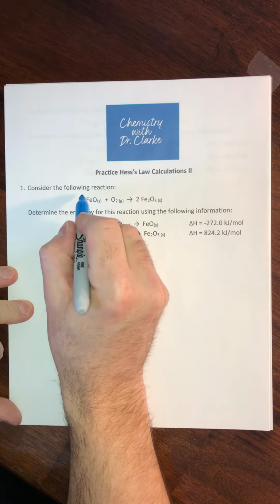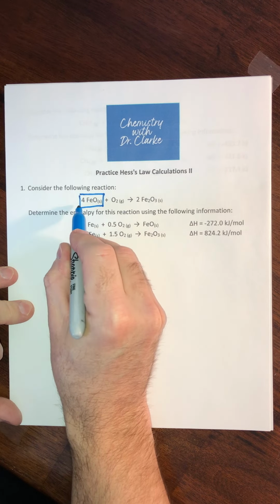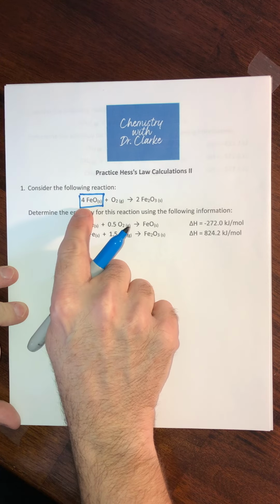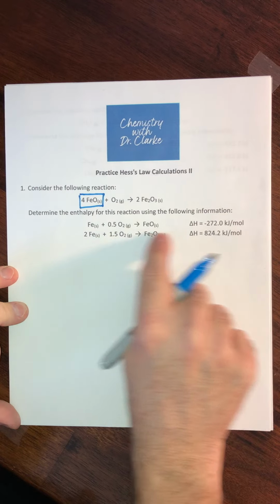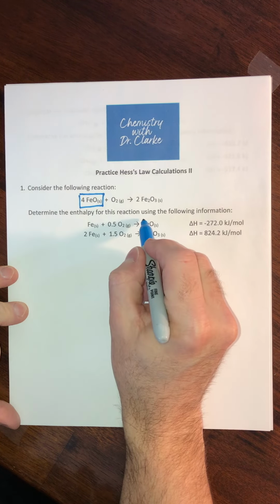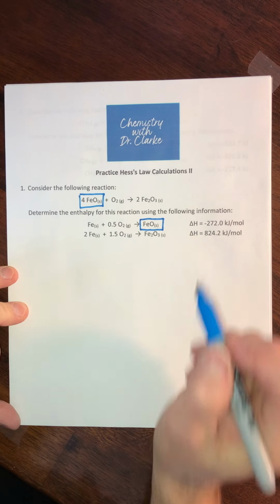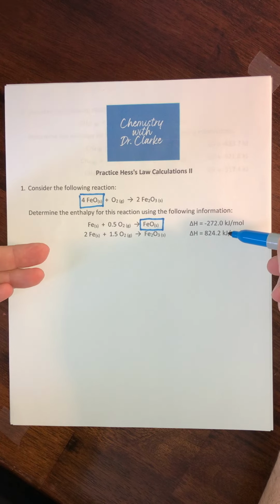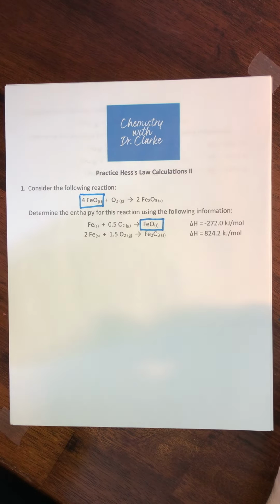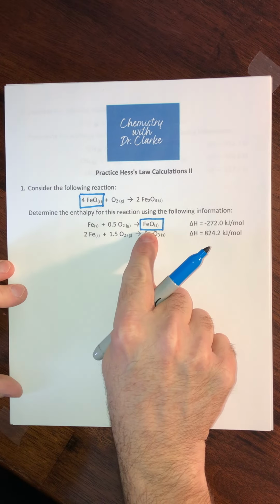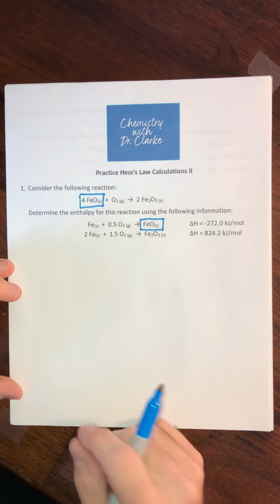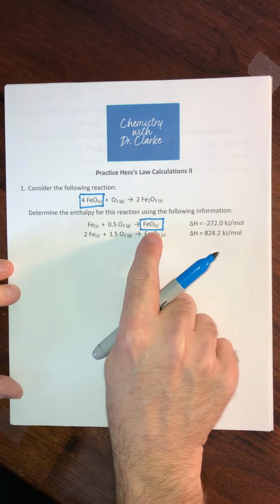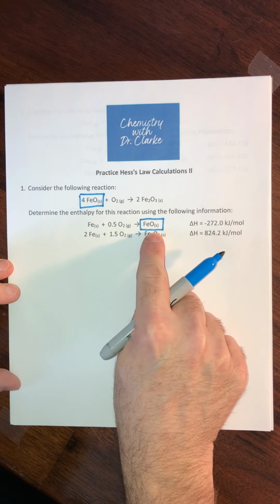In my target equation, the very first chemical is 4 iron oxides, iron 2 oxides. So if I look for FeO solid through my given equations, I can see that it appears only once. So it's right here as an FeO solid. Now, in order for me to be able to add these two equations together to turn it into the target equation, I need to have the iron 2 oxide in the right place with the right amount. So you can see here I need the iron 2 oxide as a reactant, but in the given equation it is a product. Okay, that's a problem.